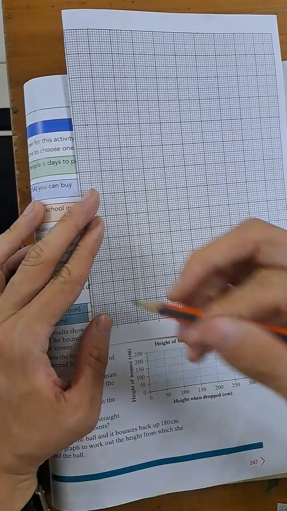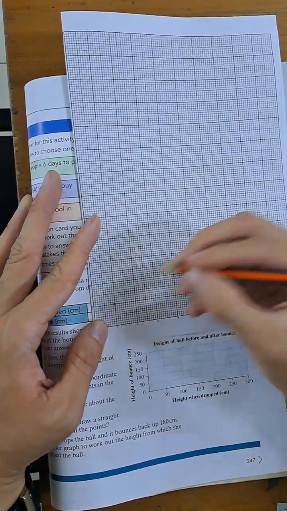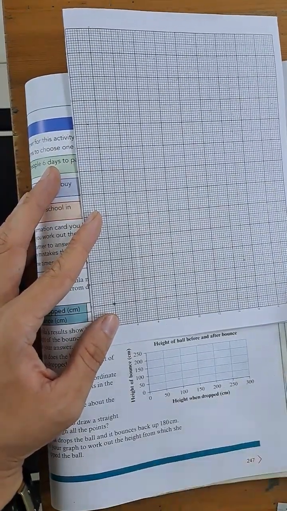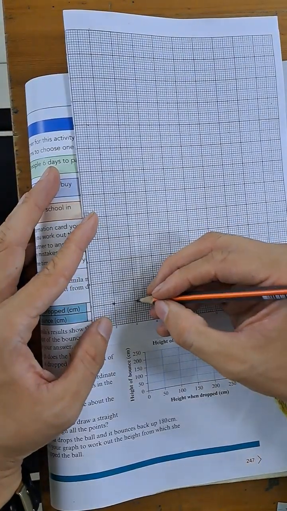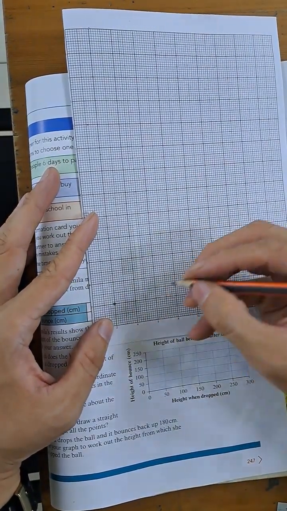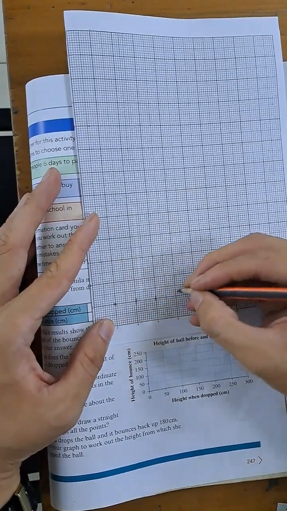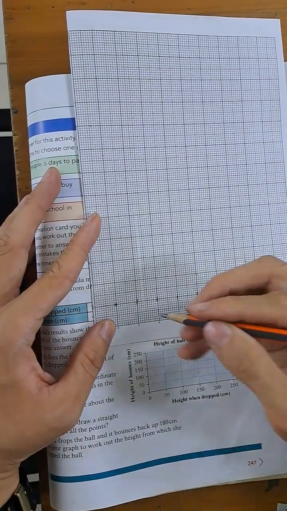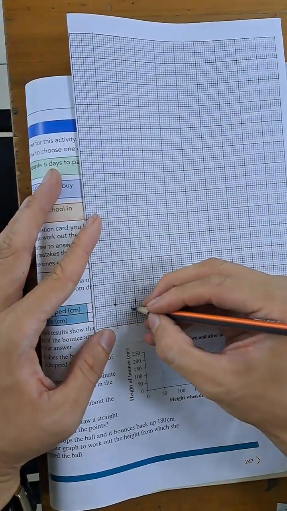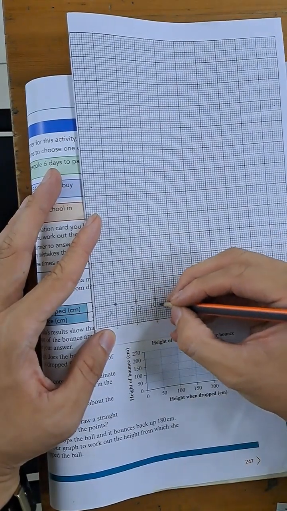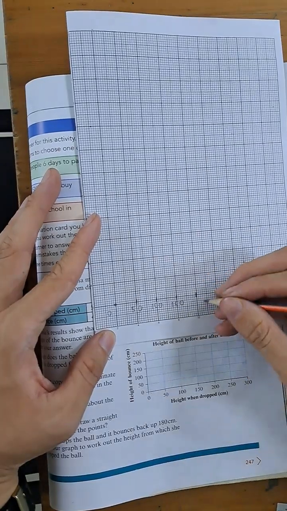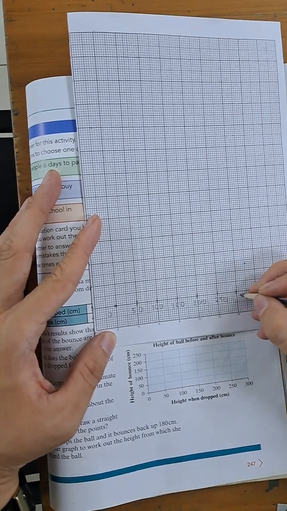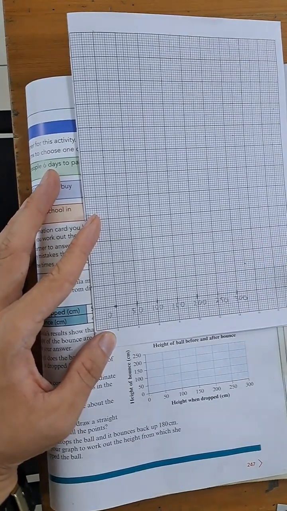Usually I would like to start my graph at the corner here. Since the x-axis gives me 50 to 300, I'm just going to follow that. Remember, when you do your scale, make sure it's always on the thicker lines. The thicker lines are the ones I'm drawing right now. Don't use the thinner lines because you will just confuse yourself. So I will use the thicker line for my 0, my 50, my 100, my 150, my 200, my 250, and finally my 300. I'm quite happy with that.